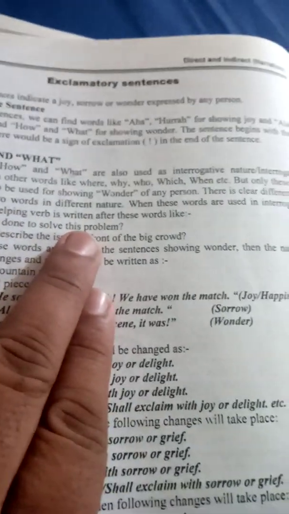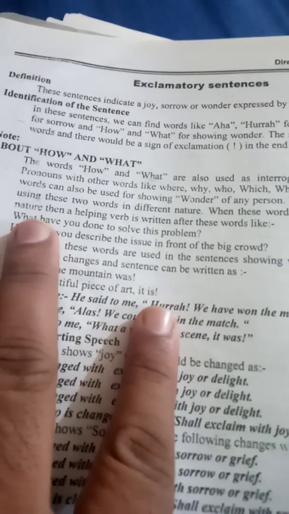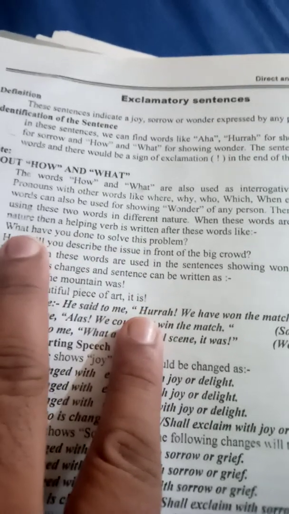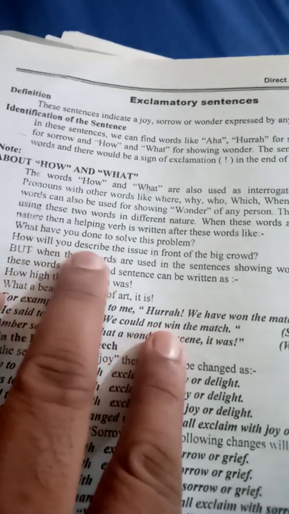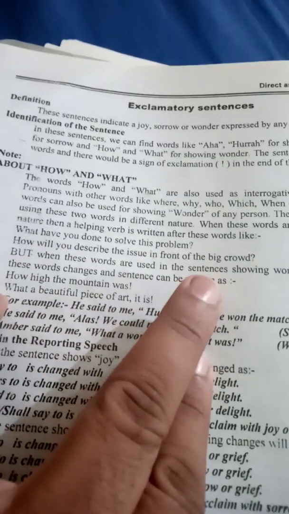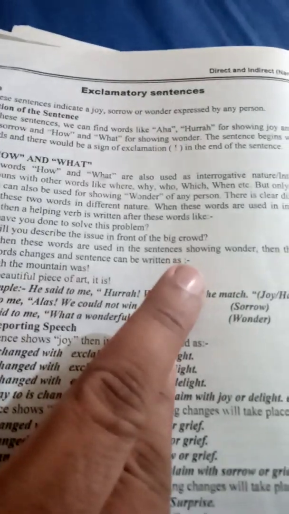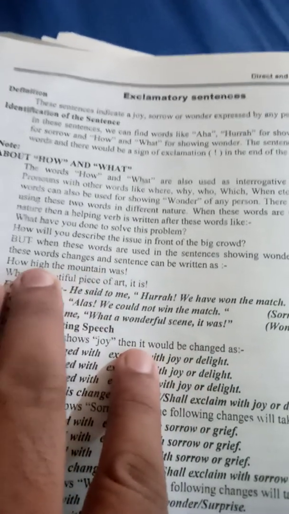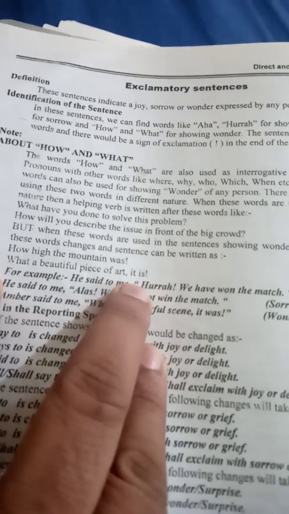When these words are used in interrogative nature, then a helping verb is written after these words, like: What have you done to solve this problem? How will you describe the issue in front of a big crowd? But when these words are used in a sentence showing wonder, then the nature of these words changes and the sentence can be written as: How high the mountain was. What a beautiful piece of art it is.